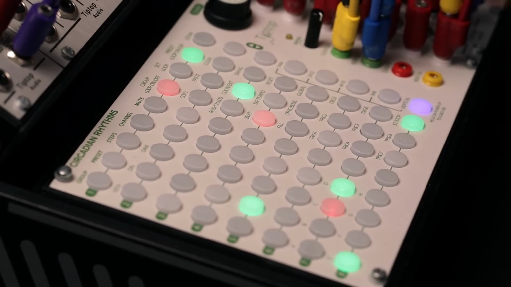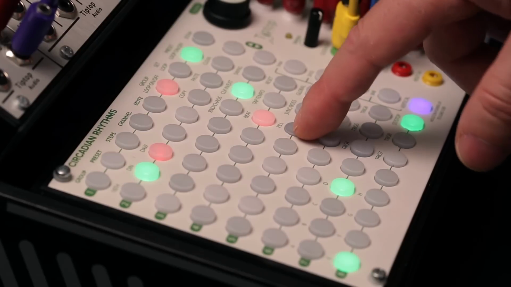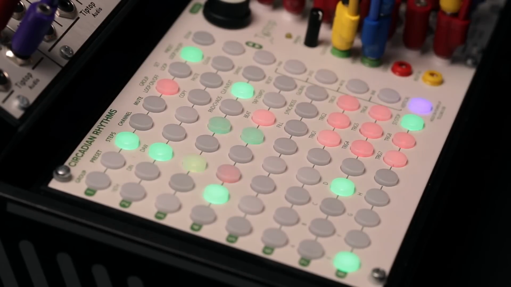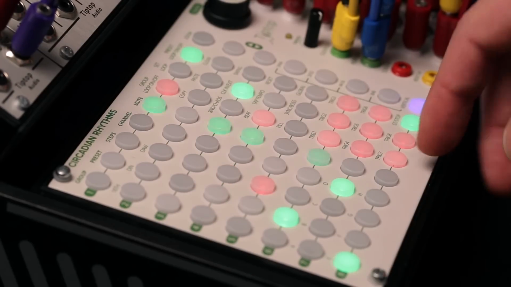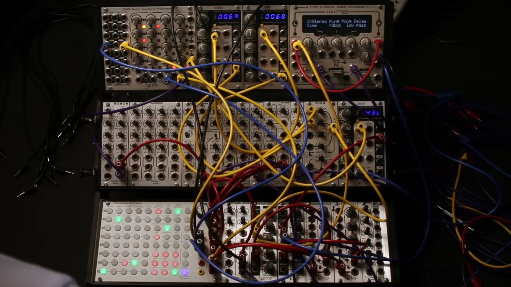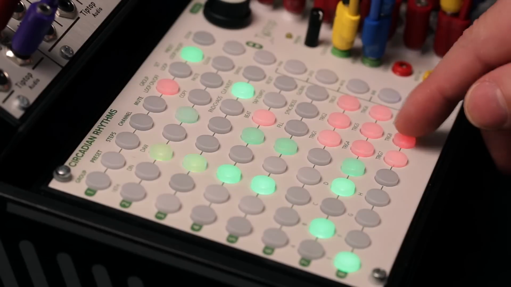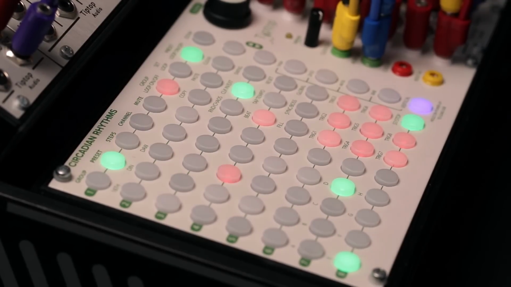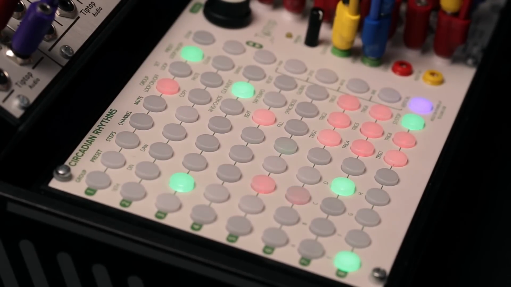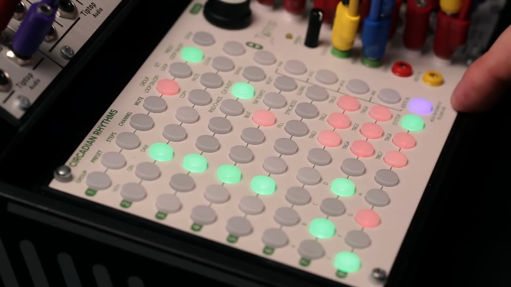I can also record notes with a fill. Let's say I hold the fill down, turns everything into red. That means I'm in a record mode, so I can do something like. So I just added more notes into the sequence. Okay, now obviously this is something you want to experiment with.